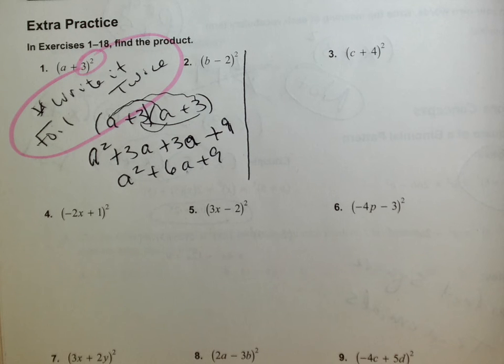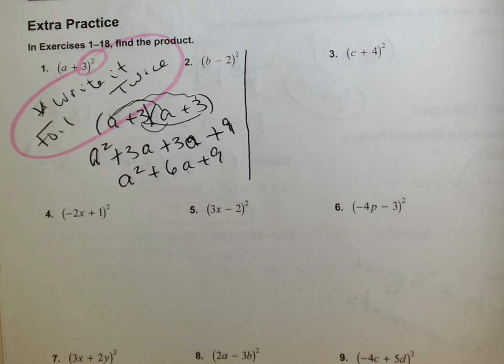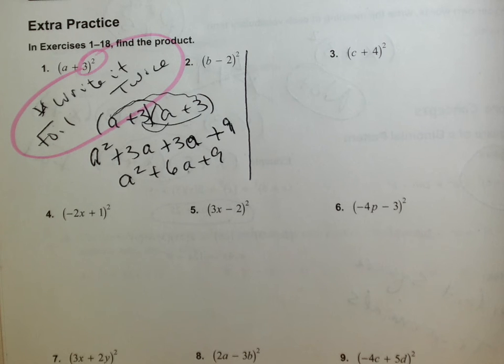Then why is that one 6? Well, 3a plus 3a. But on the other one, they were different. They cancel each other out. Can you see the difference between this problem and this problem?